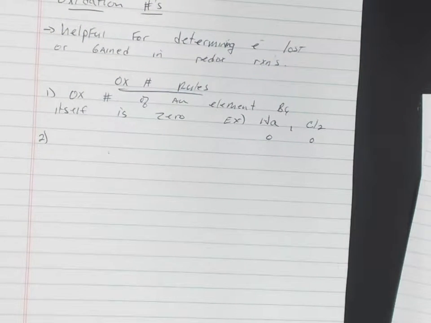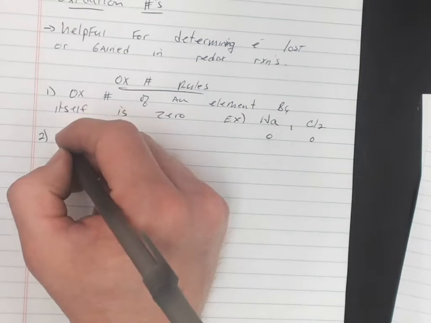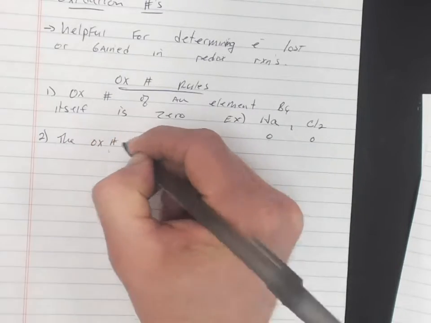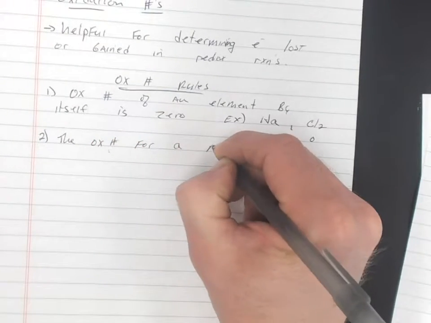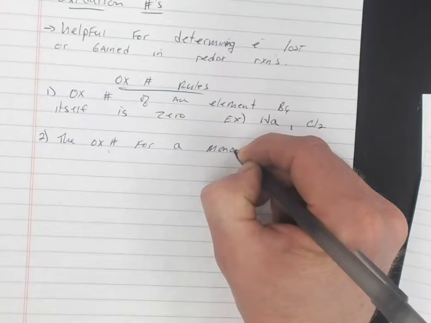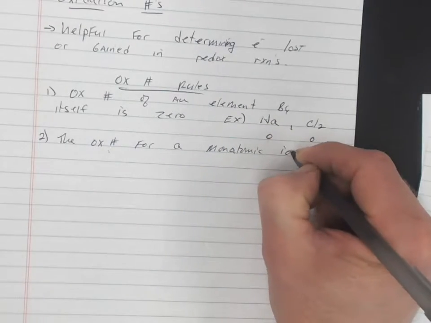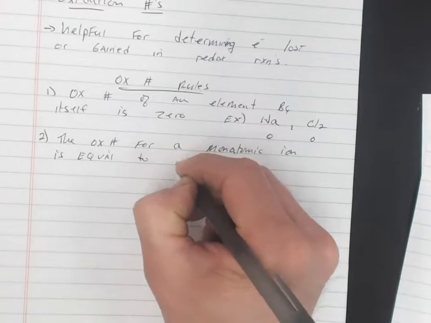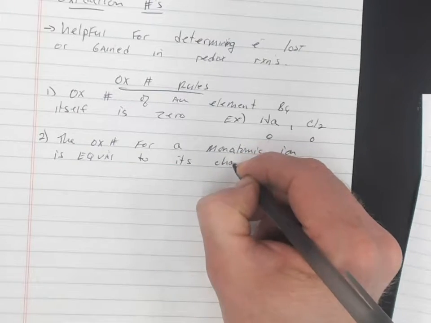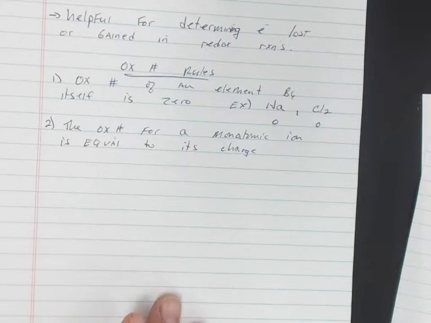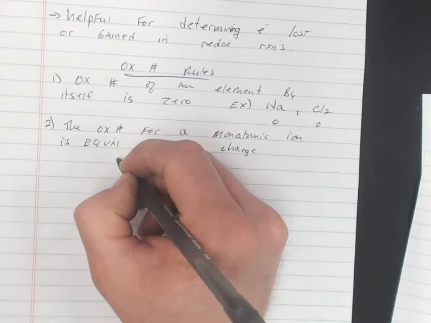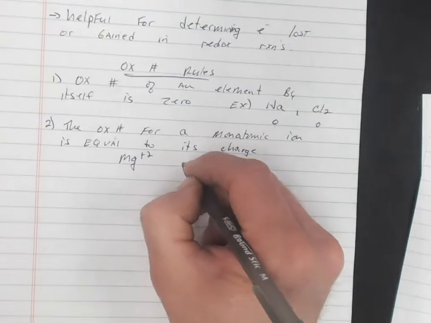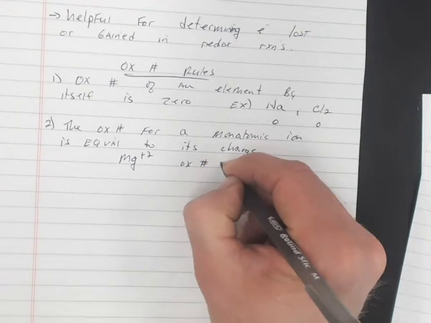Number 2. The oxidation number of an ion is equal to its charge. So the ox number for a monatomic ion is equal to its charge. So if you have, for example, an ion of Mg plus 2, its oxidation number is simply 2.